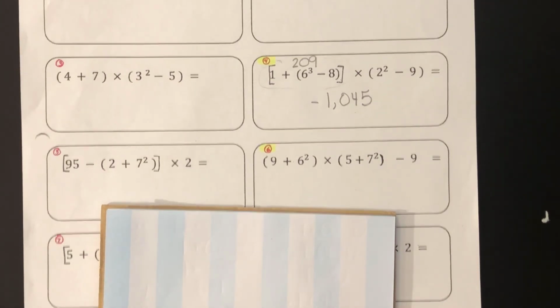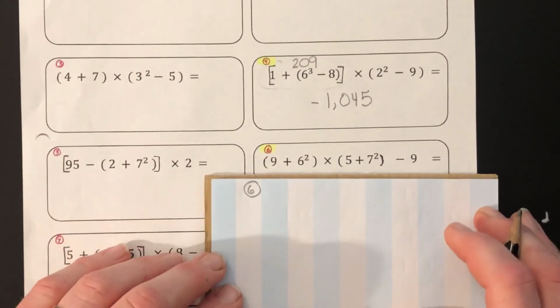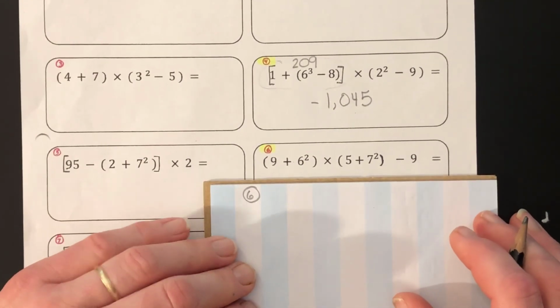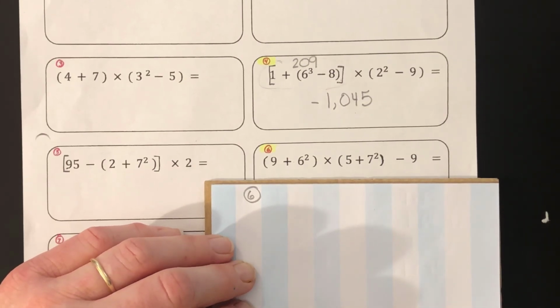So let's go to number 6. So 6 is pretty simple. You've just got 2 sets of parentheses. So basically, you can do them both together. I like to do these.